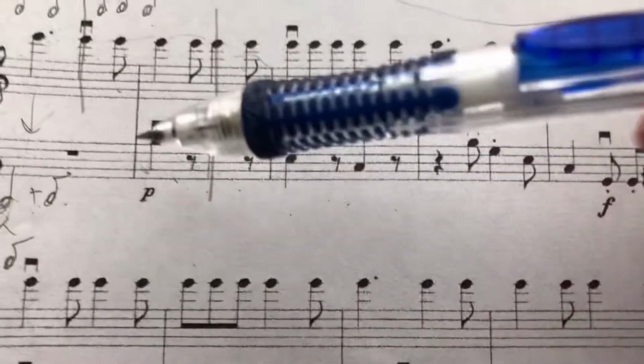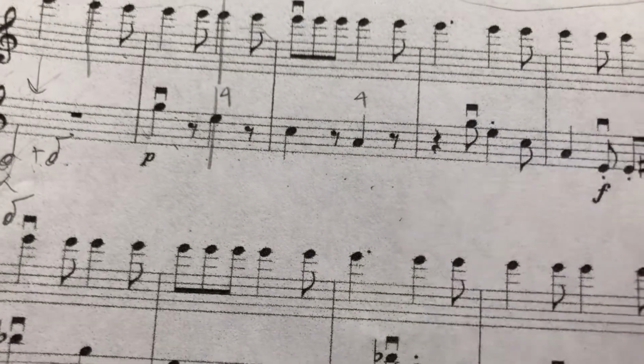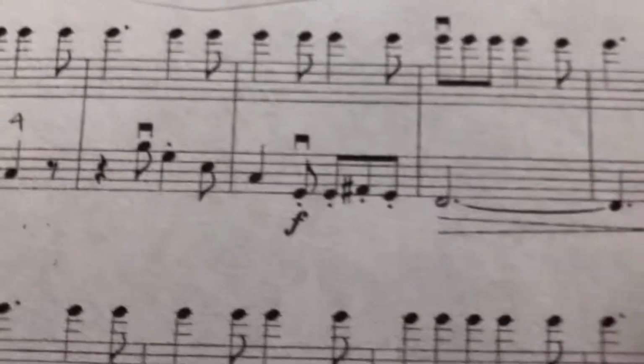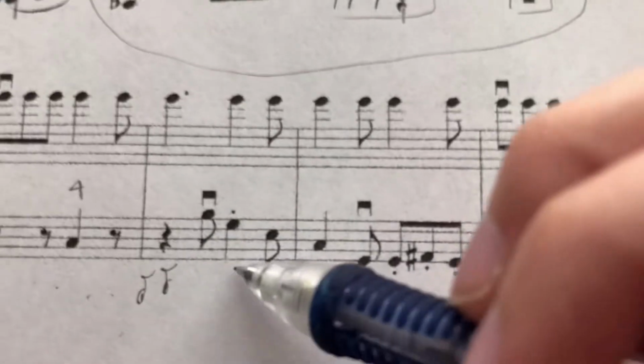Or first I'll do this. 1, 2, 3, 4, 5, 6. 1, 2, 3, 4, 5, 6. Now let's move on to the next 3. This is a quarter note rest, so we know that this is 2 eighth notes. Those are sloppy eighth notes, but you get it. This is a quarter note.